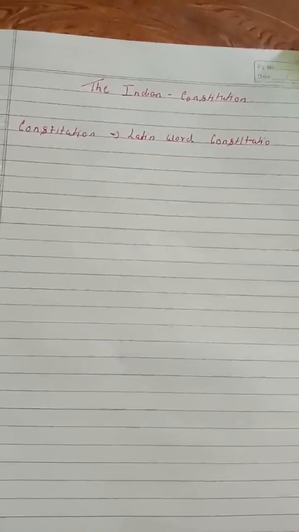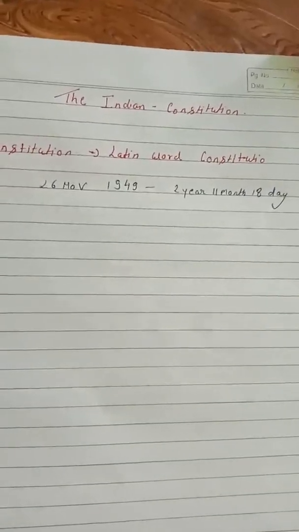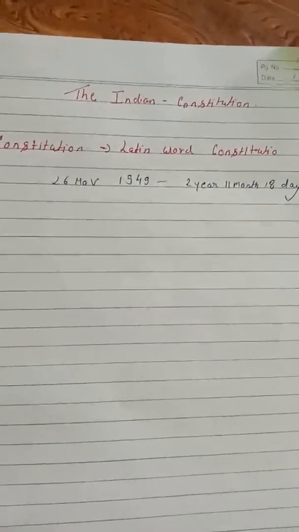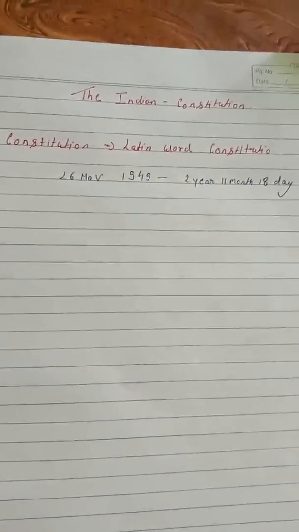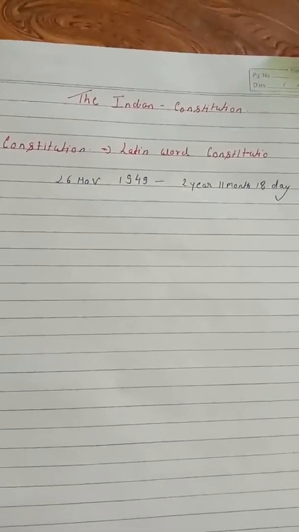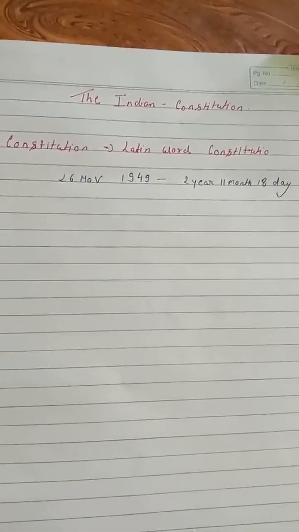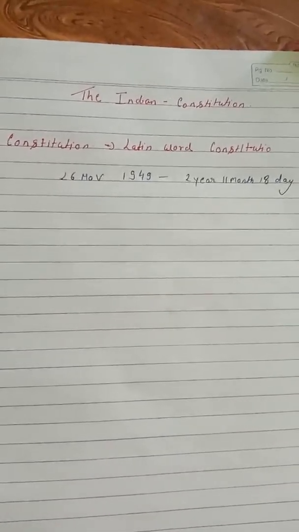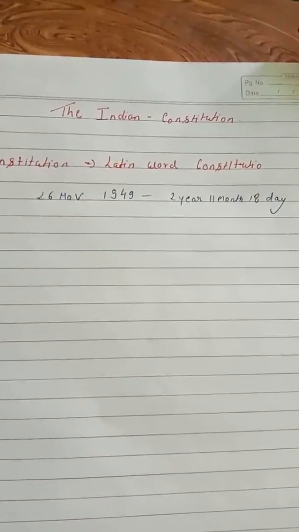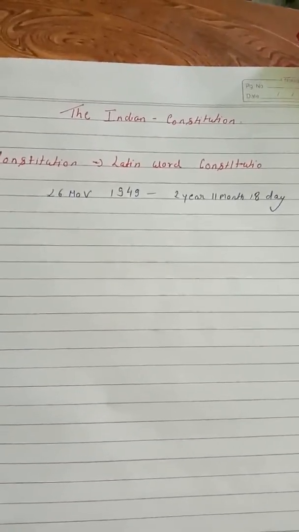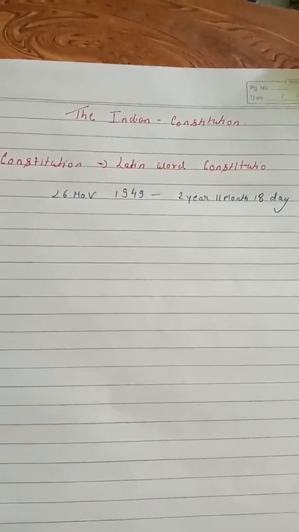India got freedom in 1947. After that, the Indian Constitution was getting ready. On 26 November 1949, the Indian Constitution was ready. It took about 2 years, 11 months and 18 days to be completed. At first, the responsibility to write the constitution was given to Dr. Bhimrao Ambedkar.